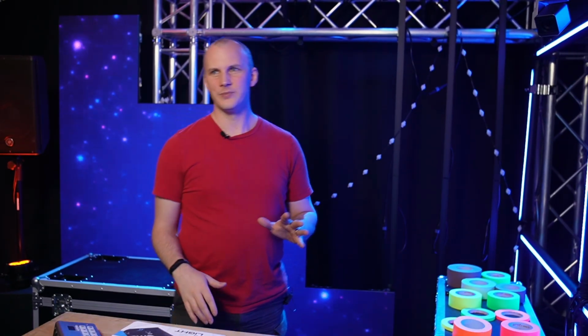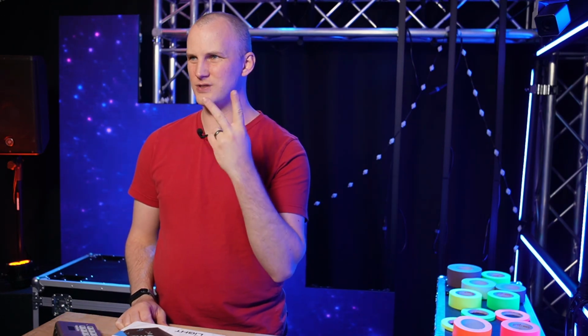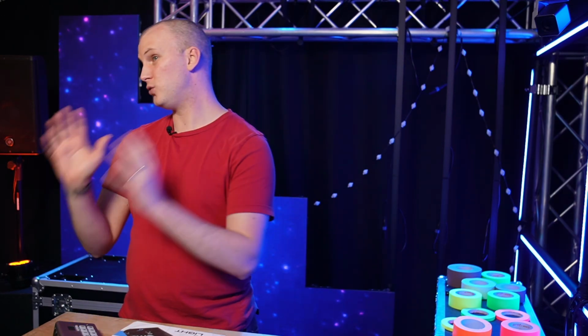There's no easy answer when it comes to choosing a lighting console and finding the one that's really perfect for your needs, that's going to do the kind of things you need it to do and be able to trigger the way you want to be triggered. So let's zoom out a little. When choosing a lighting console, there are two functions, two things you want to look at.